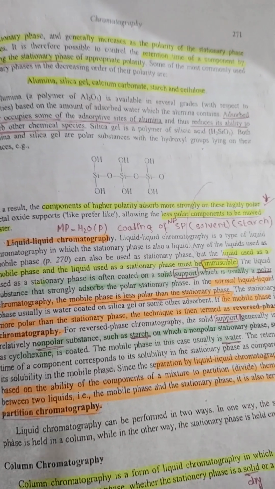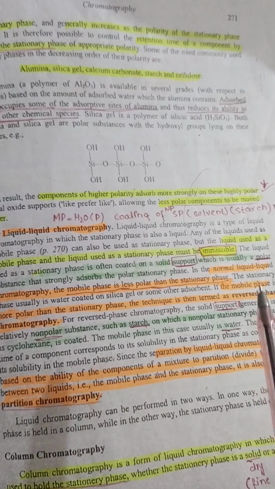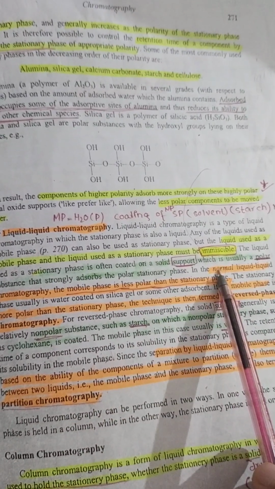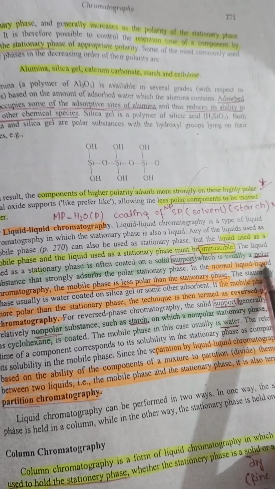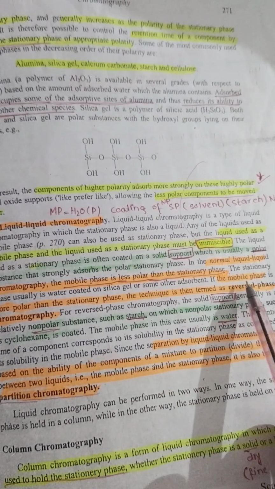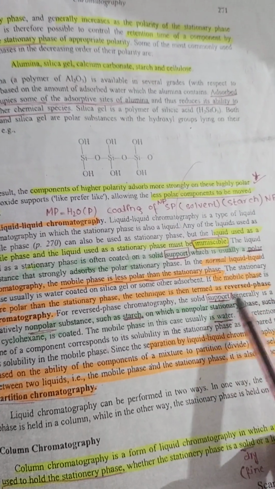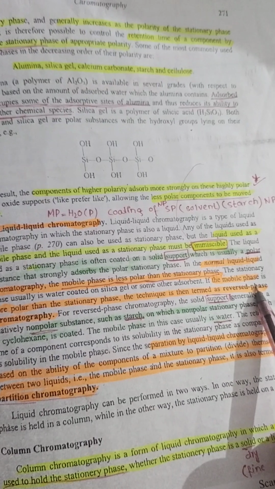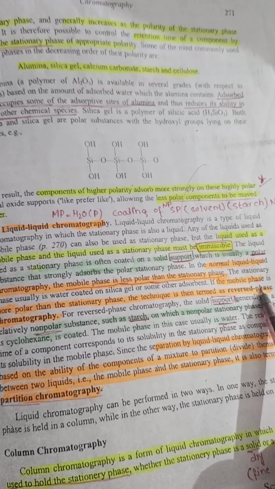We discuss again normal phase and reverse phase liquid chromatography. In normal phase liquid chromatography, our stationary phase is polar and our mobile phase is non-polar or least polar. But reverse phase is the opposite of normal: the stationary phase is non-polar and the mobile phase is polar.